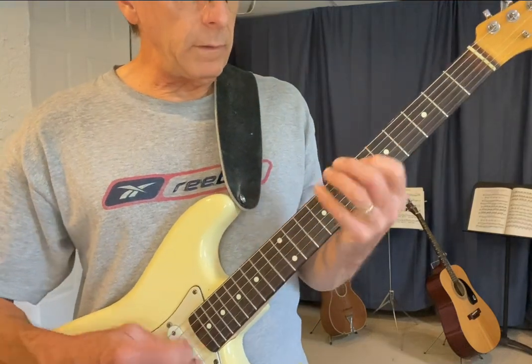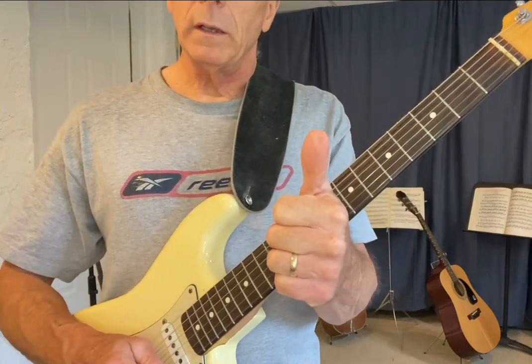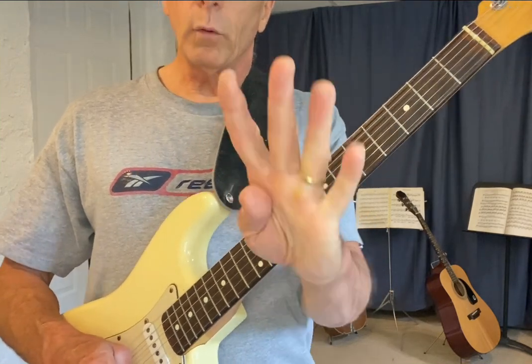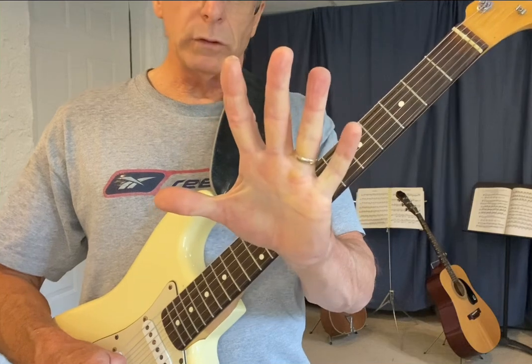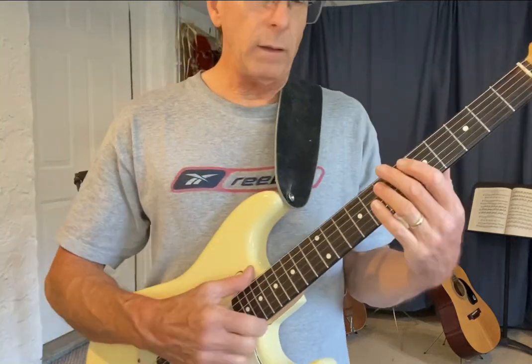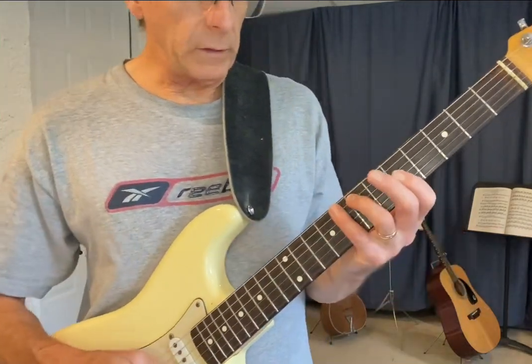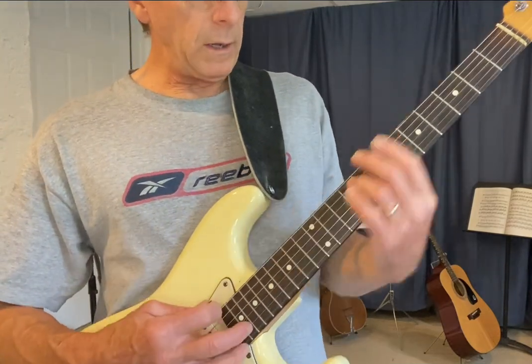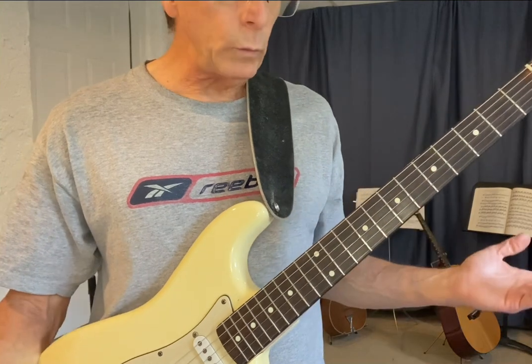So going over that, we have the 1 chord C, the 2 chord D minor, the 3 chord E minor, the 4 chord F major, the 5 chord G major, and the 6 chord A minor. The chords go like this: C, D minor, E minor, F, G, A minor. We're skipping the 7th chord.